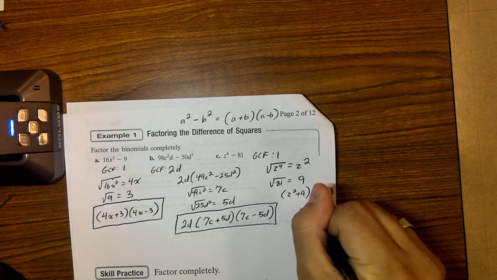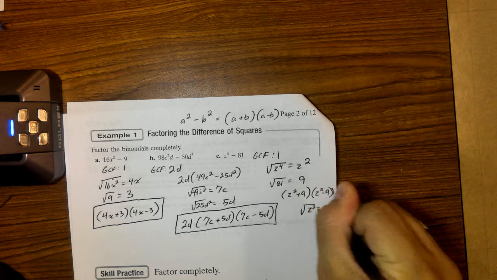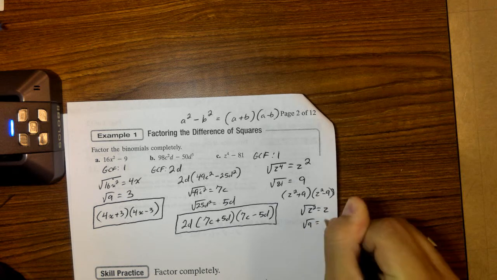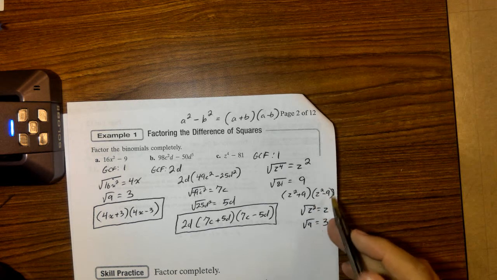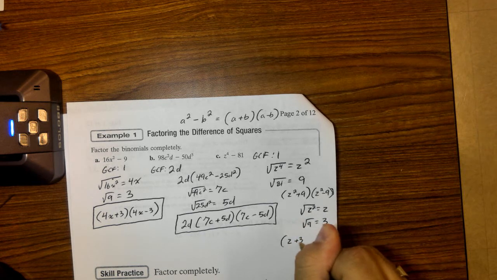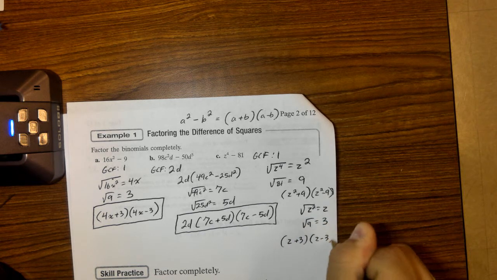And so we verify that by taking the square root of each term. The square root of z squared is z. The square root of 9 is 3. So z squared minus 9 can factor further, and that factors into z plus 3 times z minus 3.